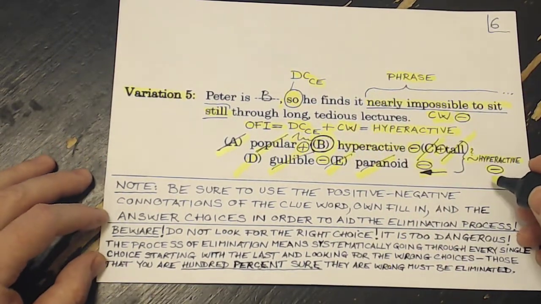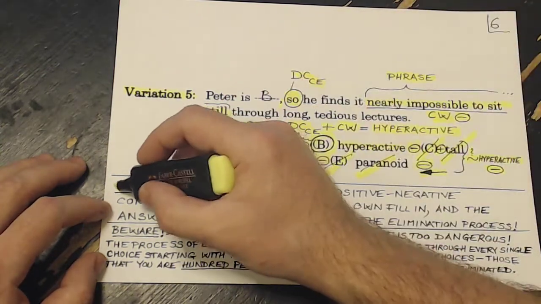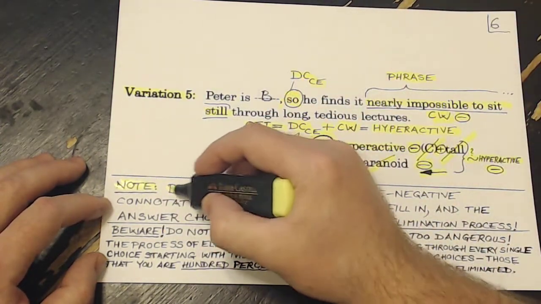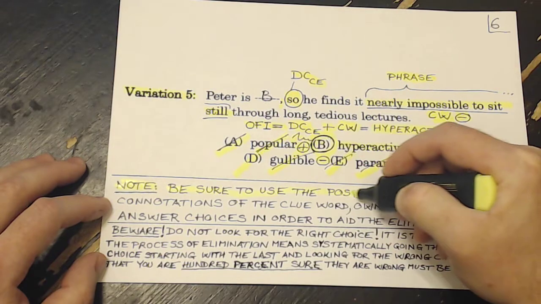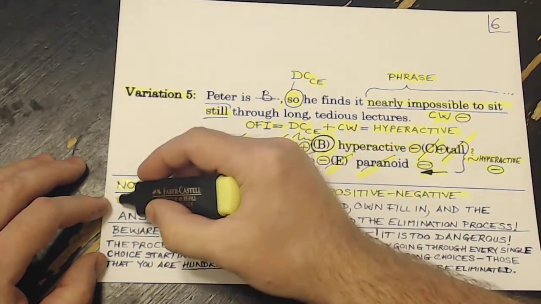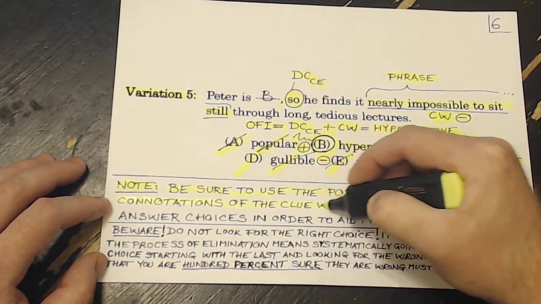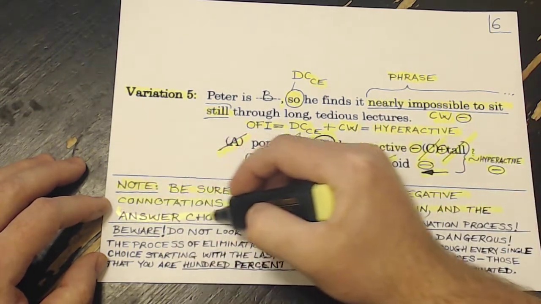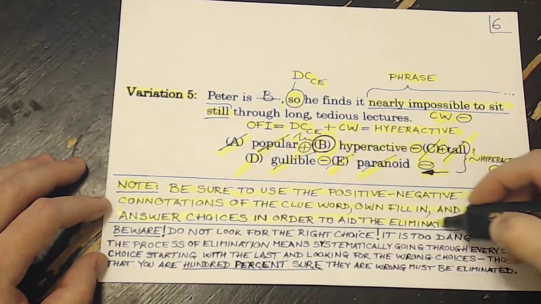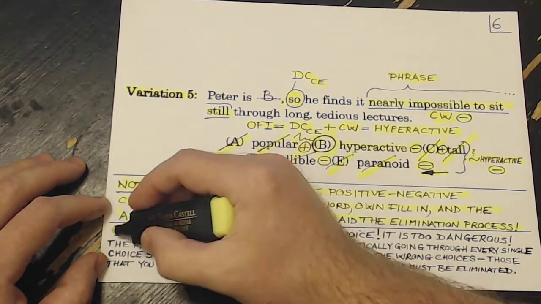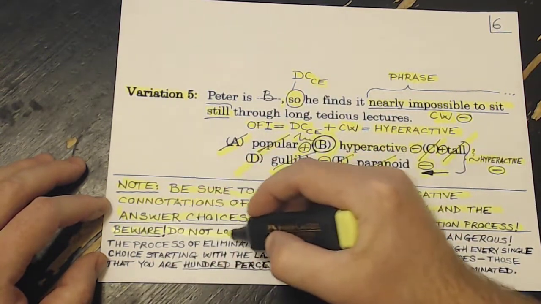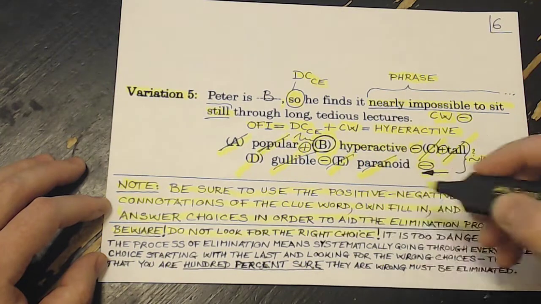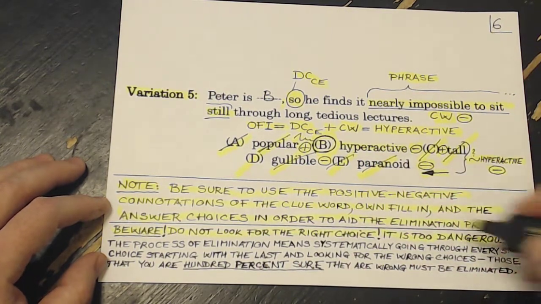Let's see the takeaway lessons again from this exercise based on my notes. Be sure to use the positive negative connotations of the clue word, own feeling, and the answer choices in order to aid the elimination process. Beware. Do not look for the right choice. It is too dangerous.